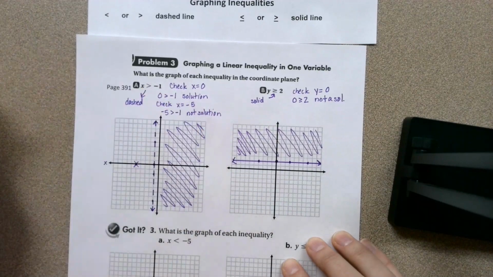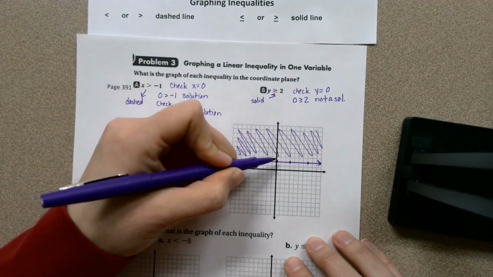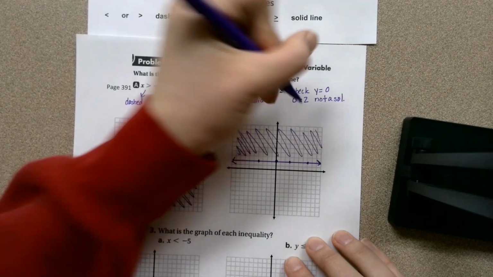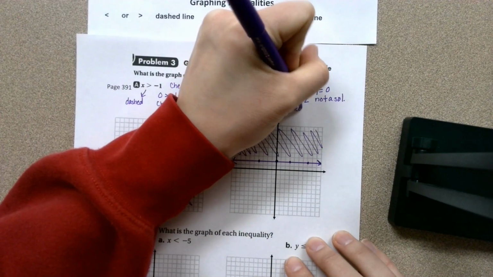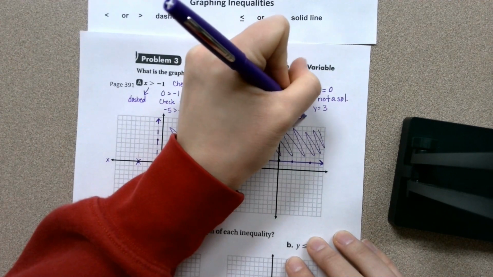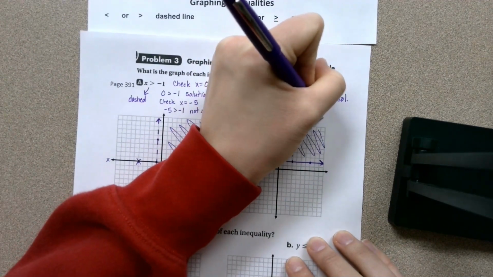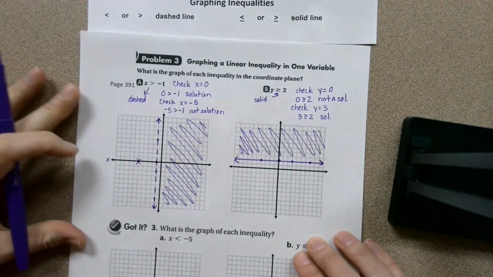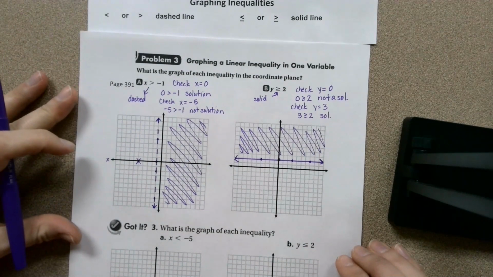Again, we can check to make sure we did that correctly, so we could pick a y value above the line, which would be 3. If we checked 3, y is equal to 3. In this case, 3 is greater than or equal to 2, so yes, that is a solution, and we'd want to shade above the line.